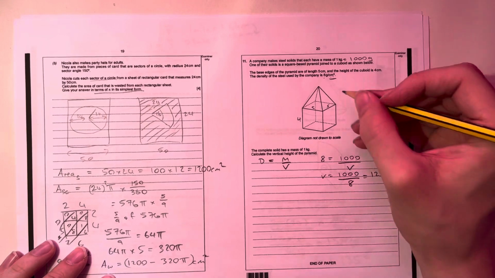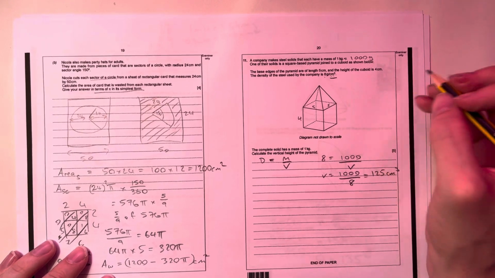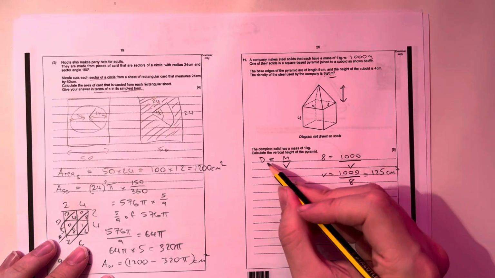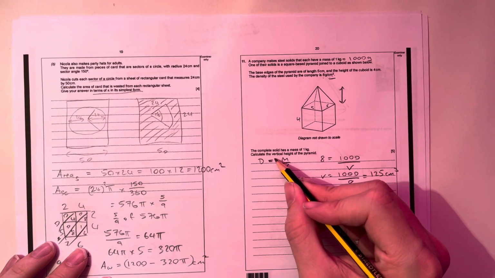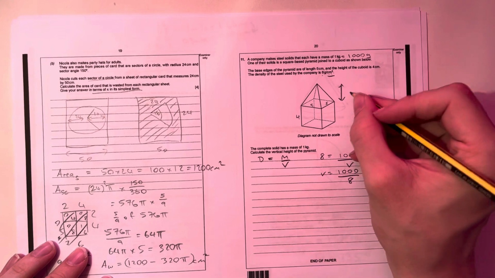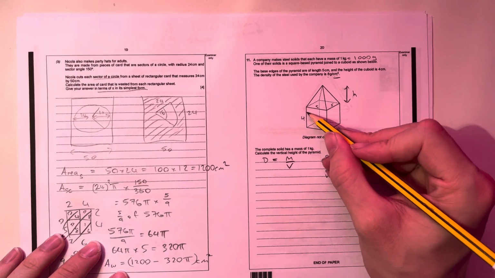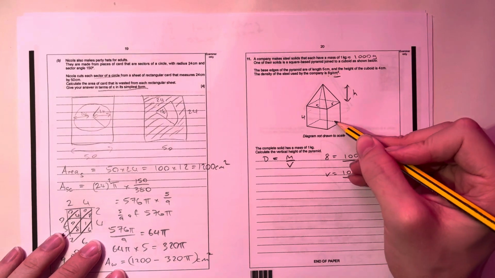So the total volume is 125 centimeters cubed, and let's look at what the question's asking for. Calculate the vertical height of the pyramid. So it wants the height of this bit here. So what we need to do is find the volume of this cuboid, and subtract it effectively.